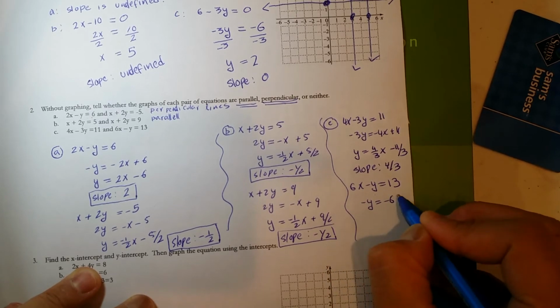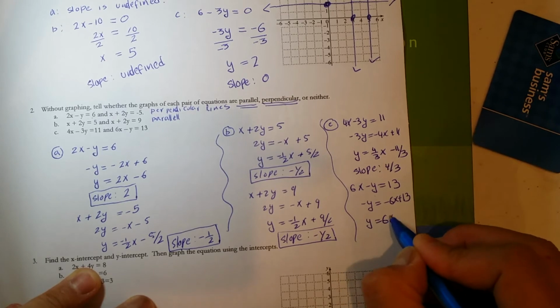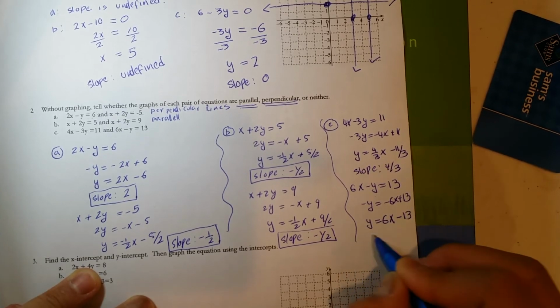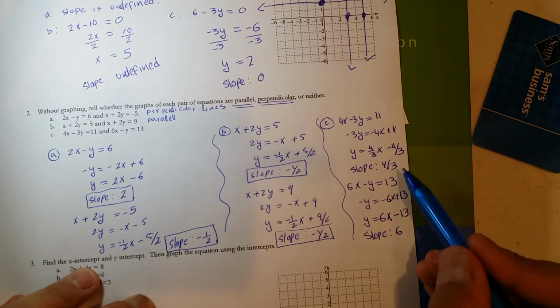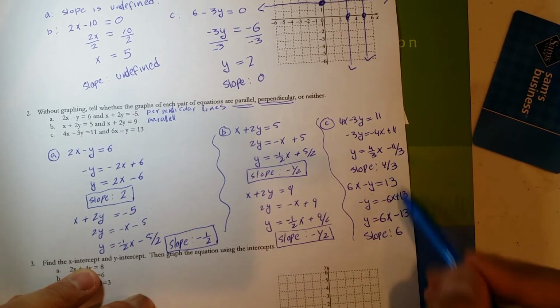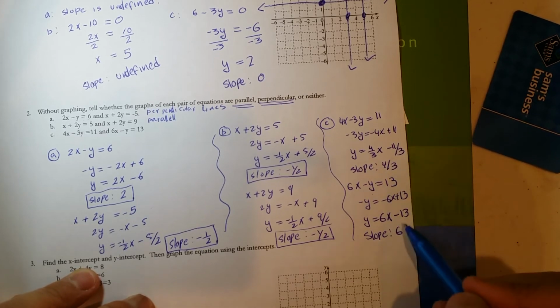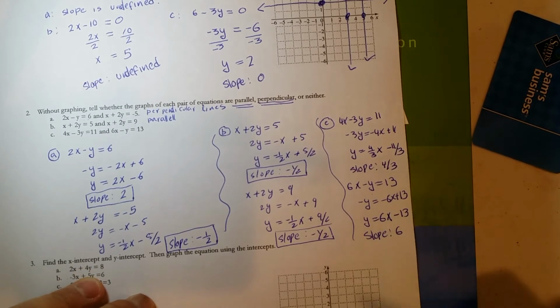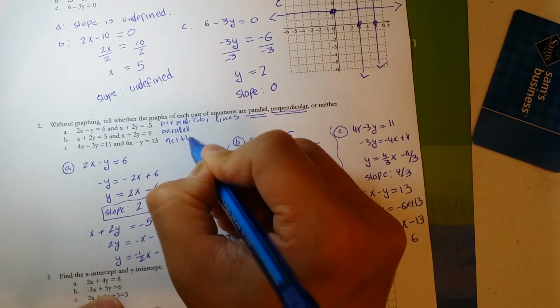subtract 6x to both sides, divide both sides by -1. The slope is 6. Notice the slopes are not the same, so they're not parallel. And also, if we take the product, the product is not -1, so they're not perpendicular, so they're neither. So we say neither for that case.